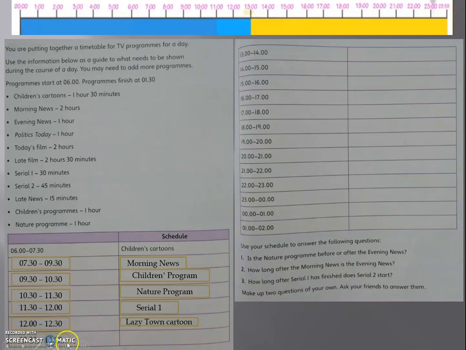What next? From 12:30 to 13. Can you find any hour called 13 on the analog? No. But on the 24-hour system, Miss Sarah, they just keep counting from 0 up to 24. So after 12, it is 13.